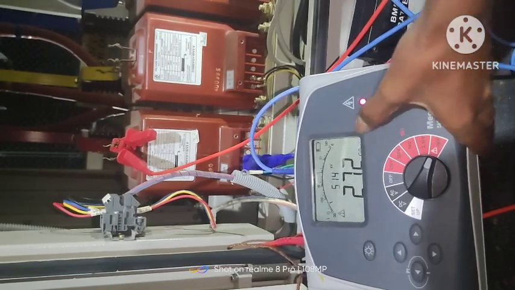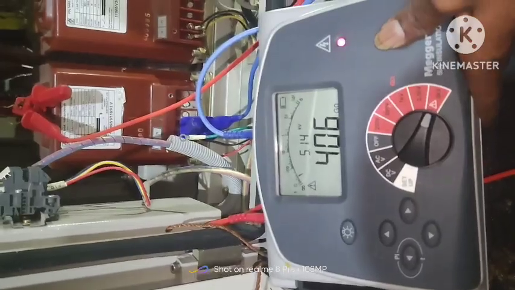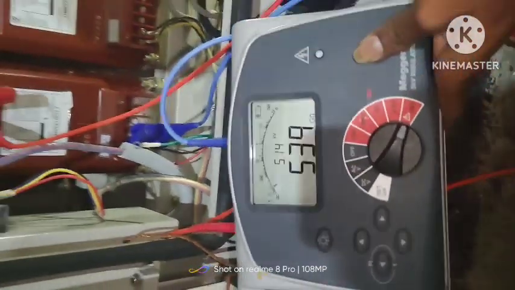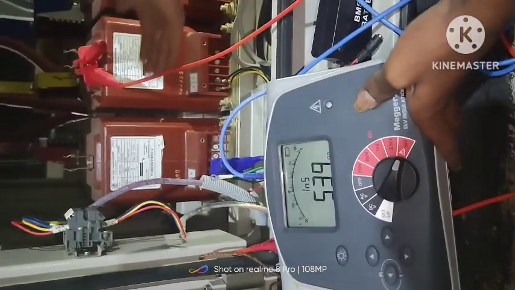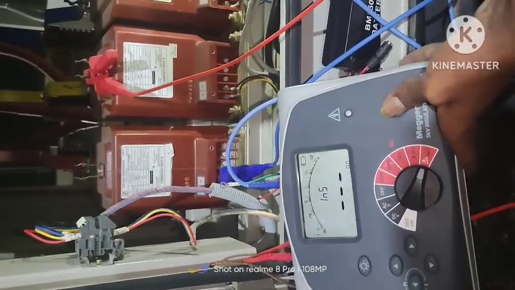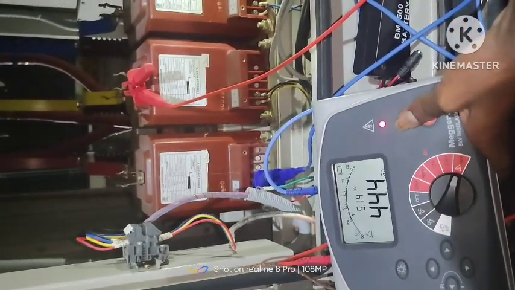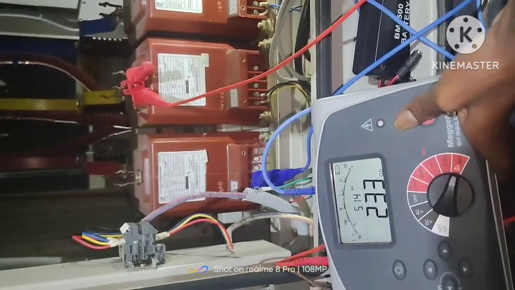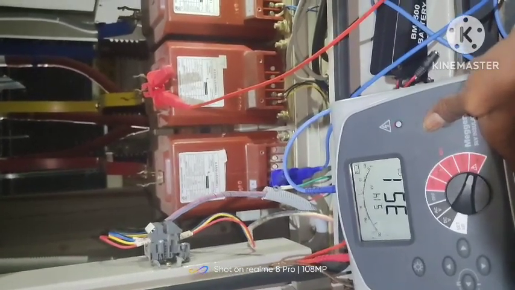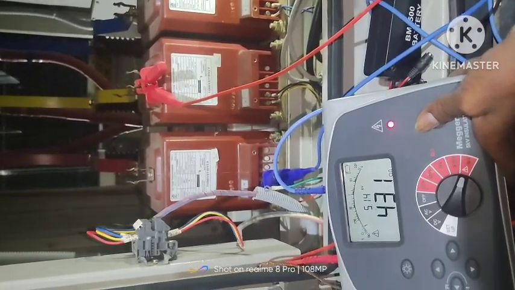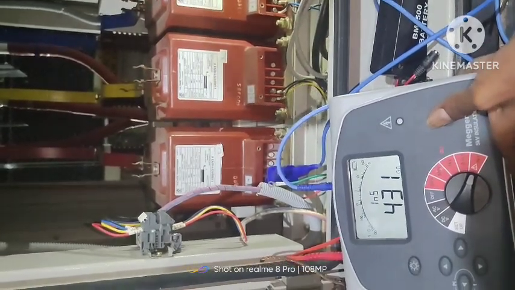It will reach the gigaohm. Now Y phase, it will inject. Now B phase.